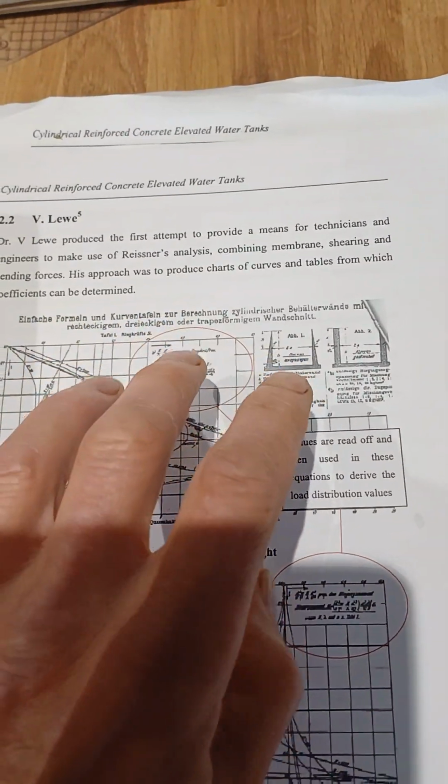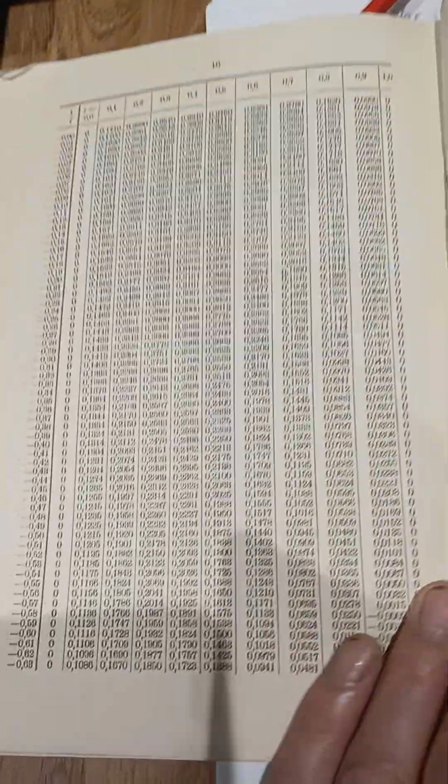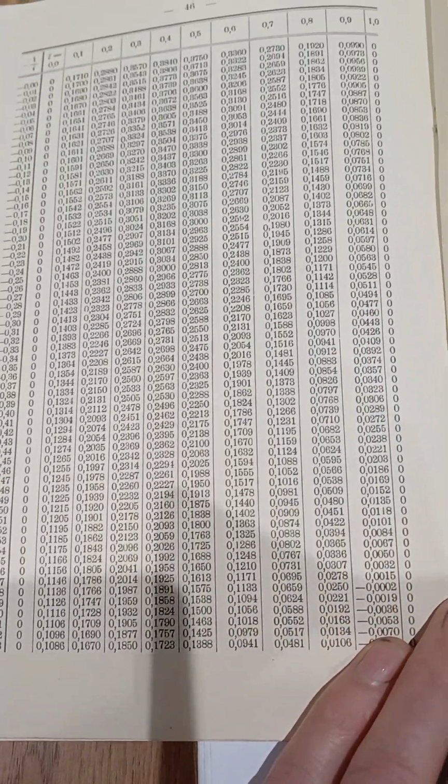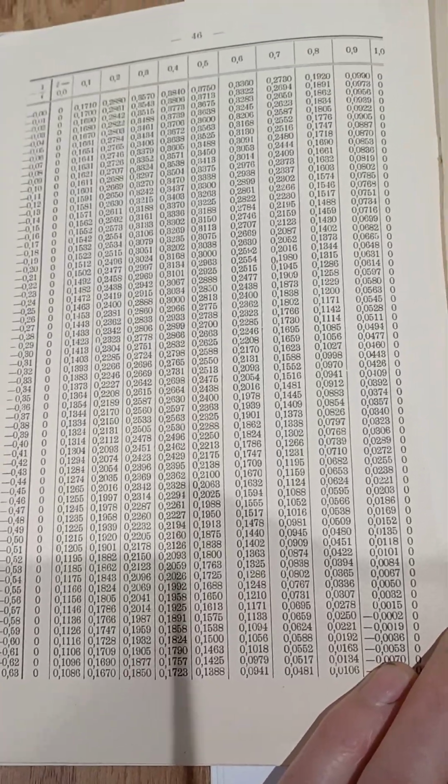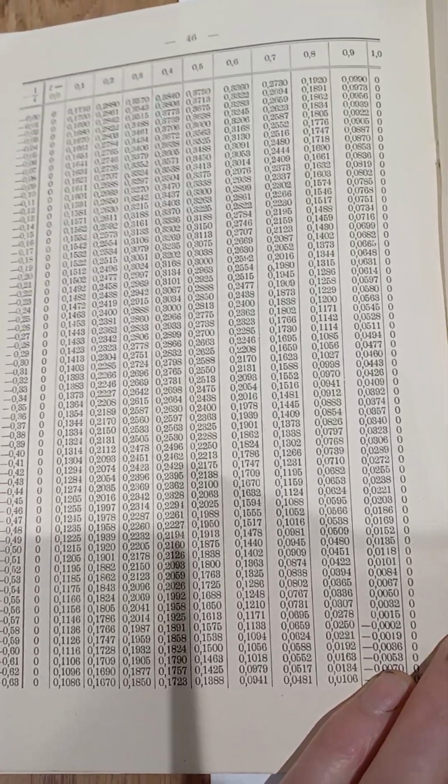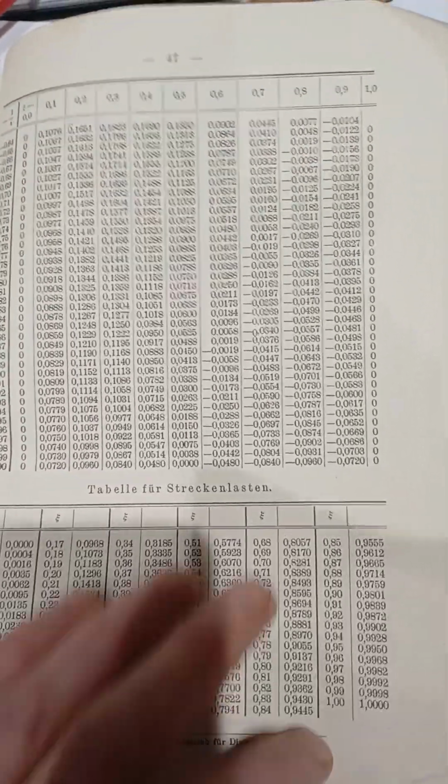But it's a translation of theory. Here is theory. Here is the appendix of Lewe's dissertation. Coefficient tables.